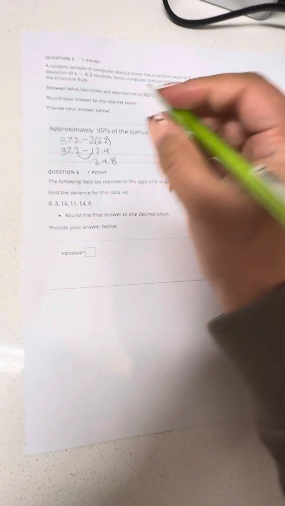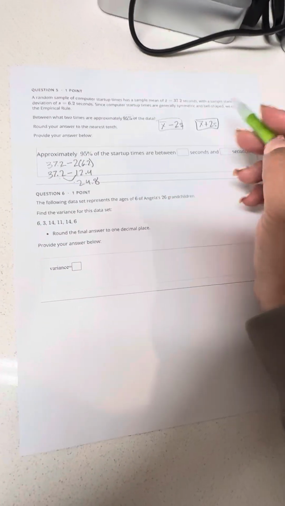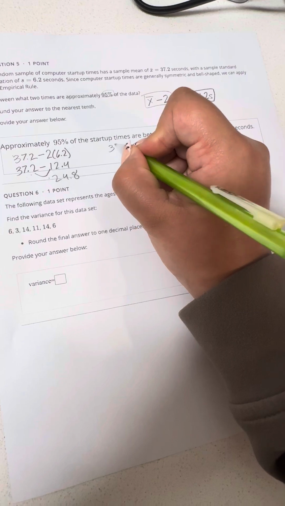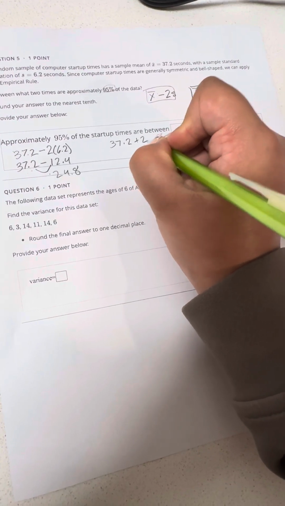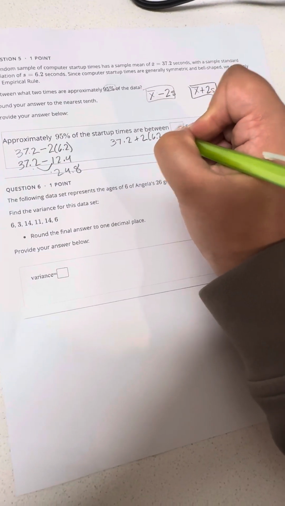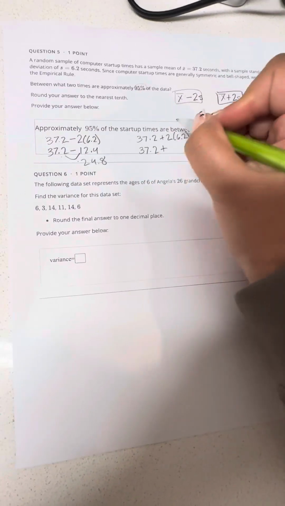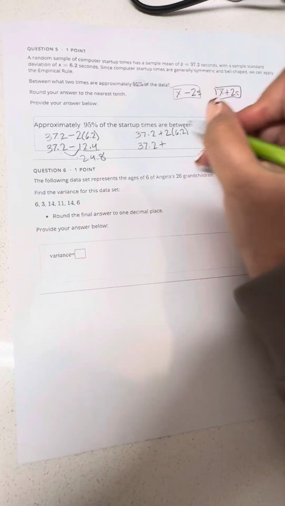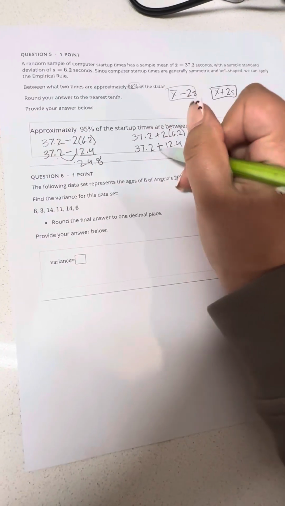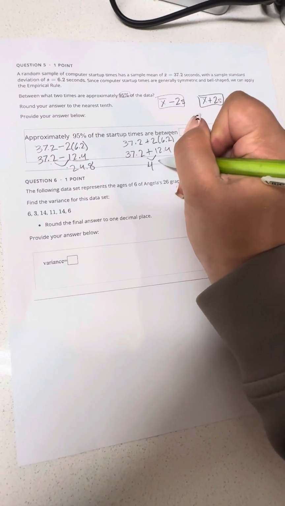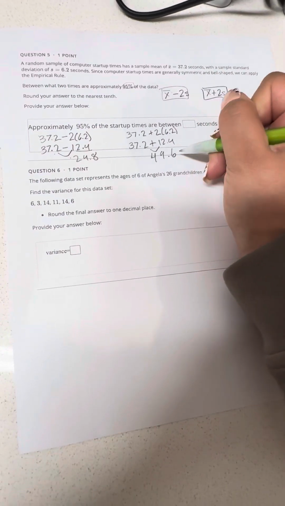And then when you do this, the total would be 24.8. Then you do the same for the other one, but you add on this side: 37.2 plus 2 times 6.2, which is the same 12.4, and that would give us a total of 49.6.